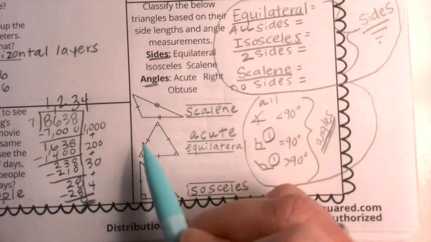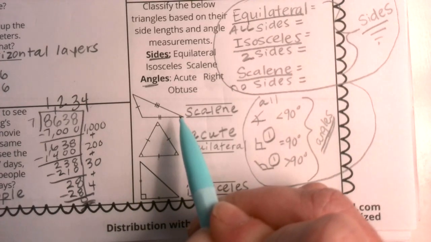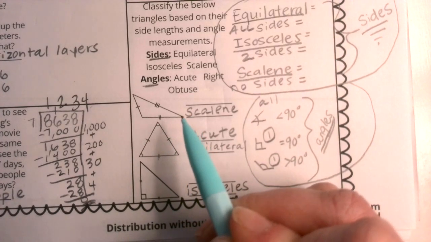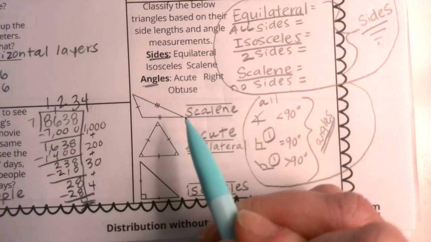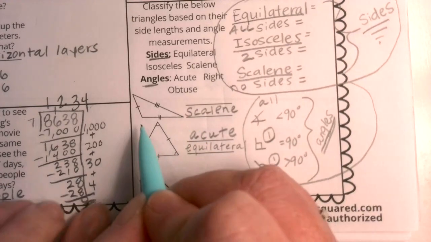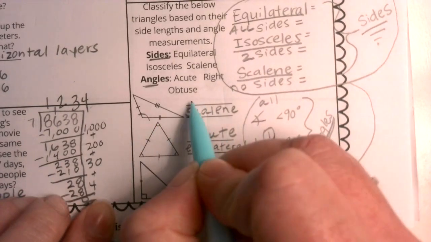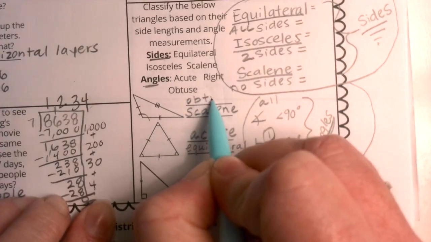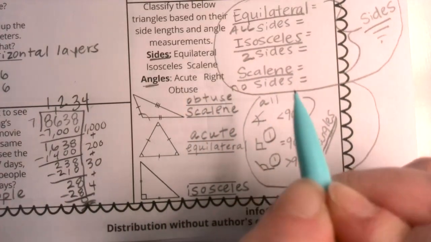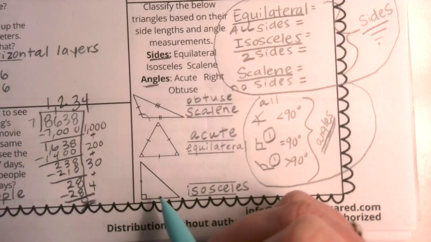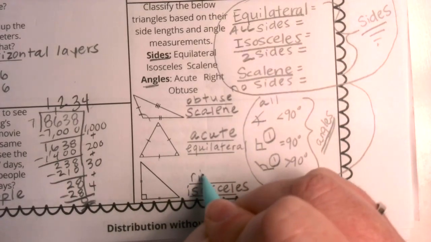This is an acute angle. This is an acute angle. The largest angle right here is obtuse. And when I look at this one, the largest angle is right.